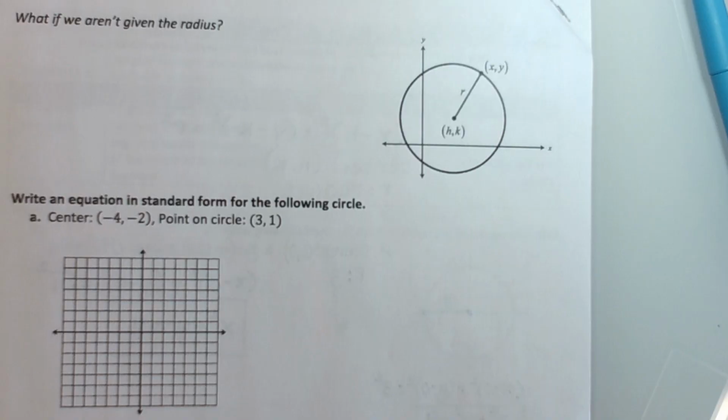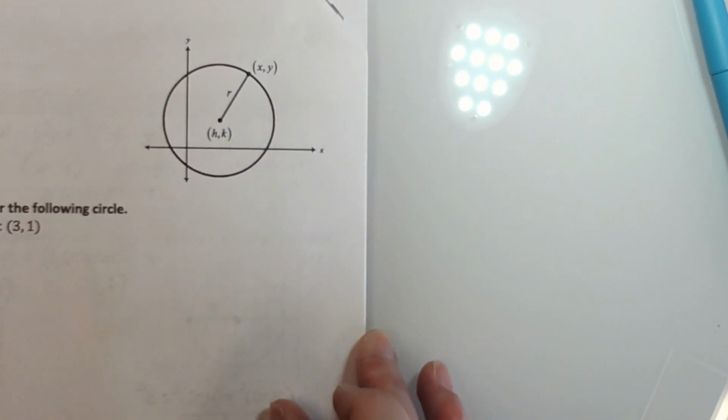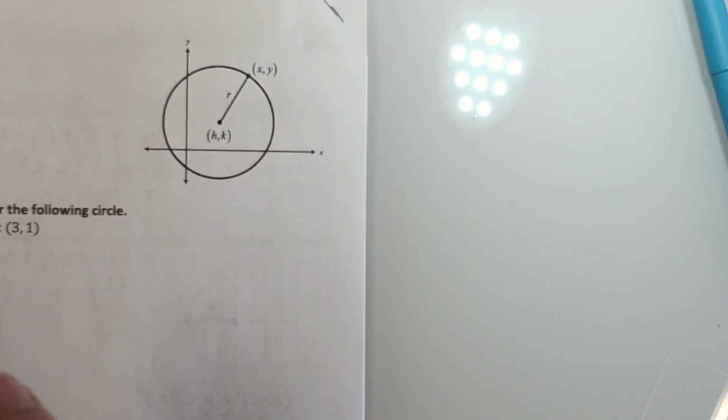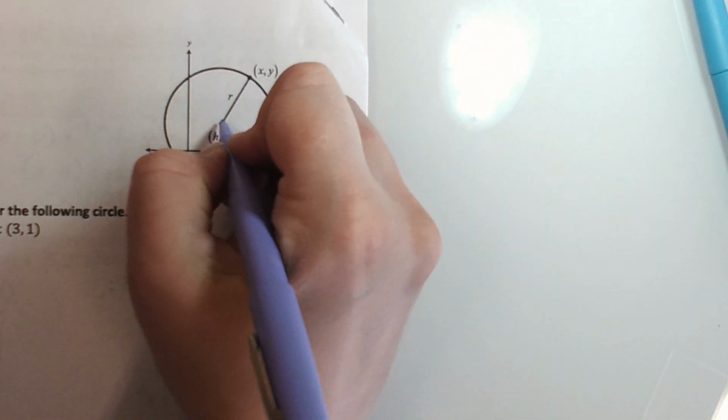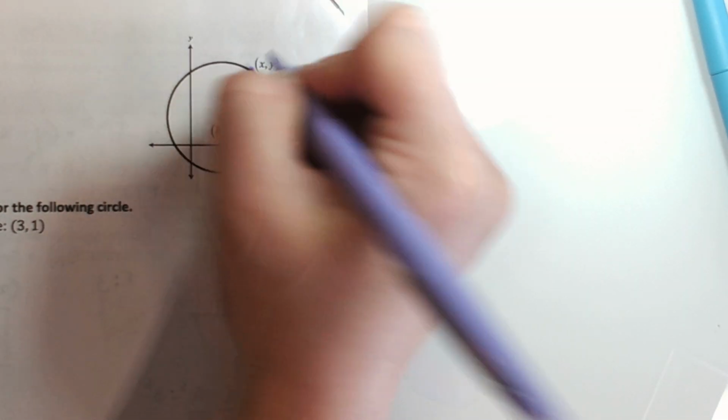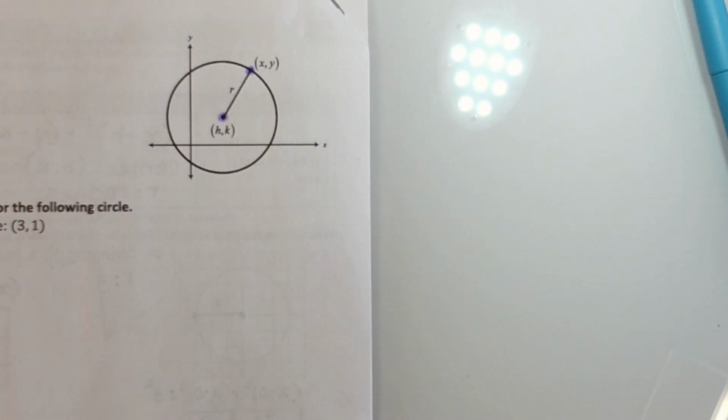What if you aren't given the radius though? What if you're given a circle on the coordinate plane in which you don't know what the radius's length is, because sometimes you're going to be given the center and then just a point that's on the circle? We need to find that radius.